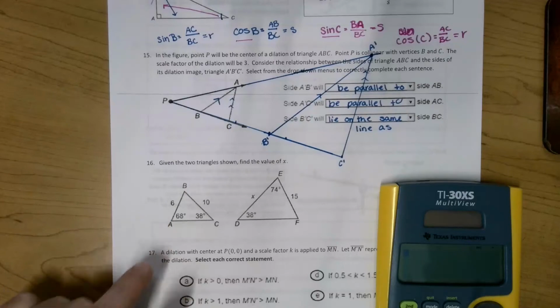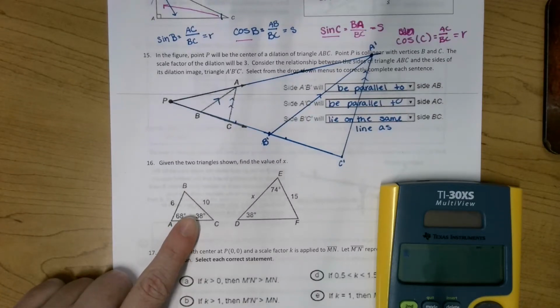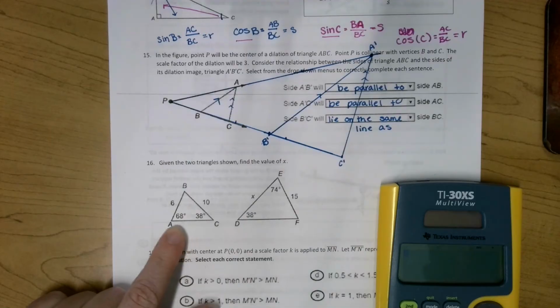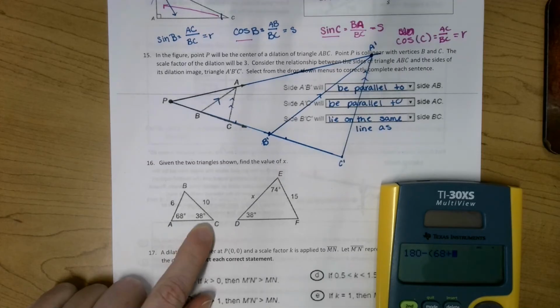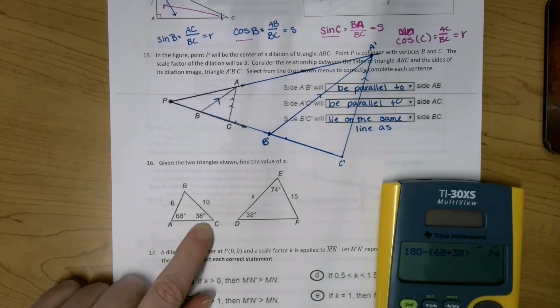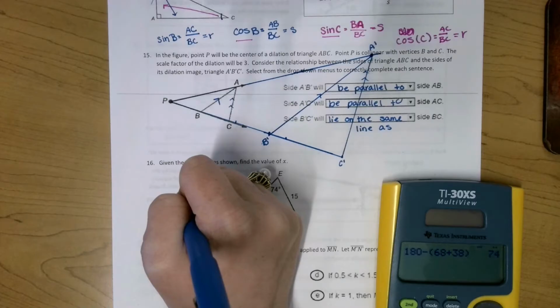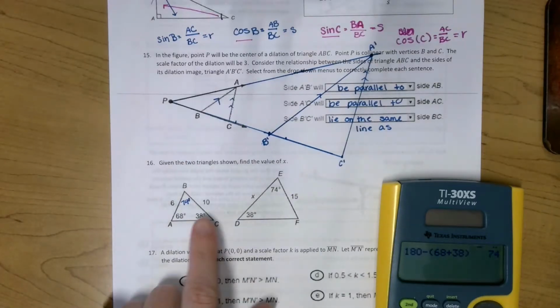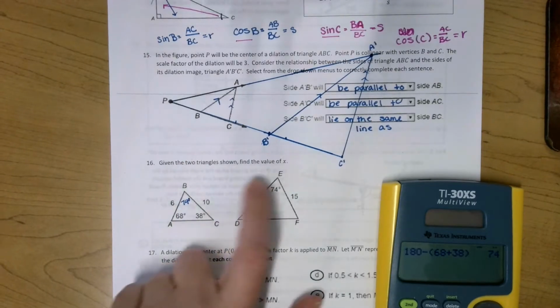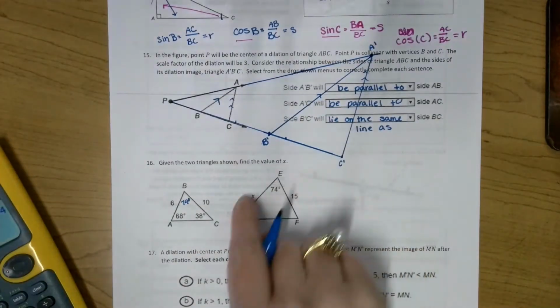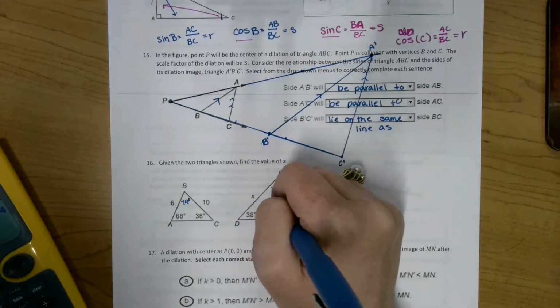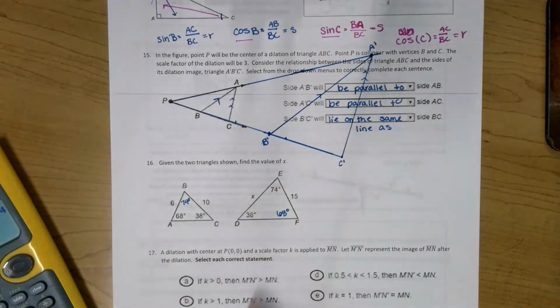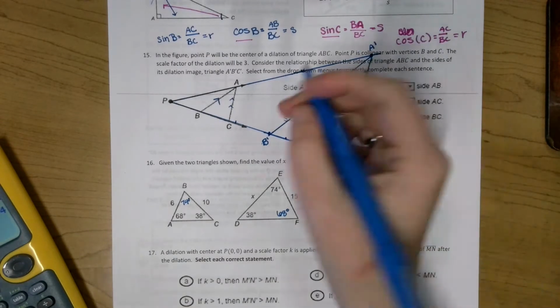Okay. So in order for this to be a triangle, this has to add to 180 degrees. So we're going to do 180 minus 68 plus 38. And that leaves us with 74. So this angle is 74 degrees. If these two angles are both 38 and these two are both 74, then in order for this to be a triangle, this also has to be 68. So they have angle-angle similarity, or angle-angle-angle similarity, because their angles are all congruent. So they are similar triangles.